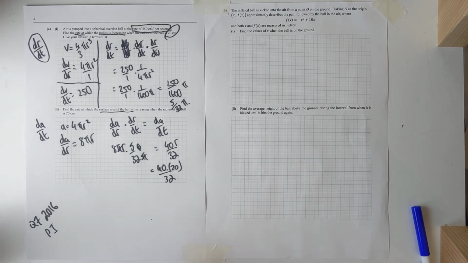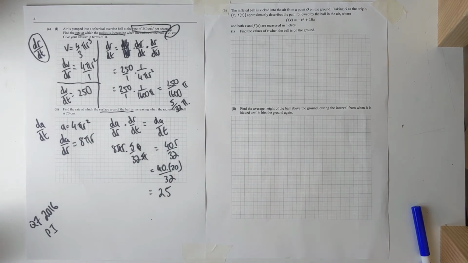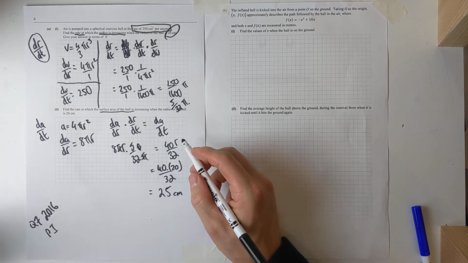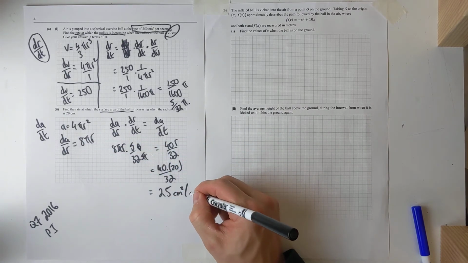On the calculator, it's giving us 25. And because it's area, it's centimeters squared per second.